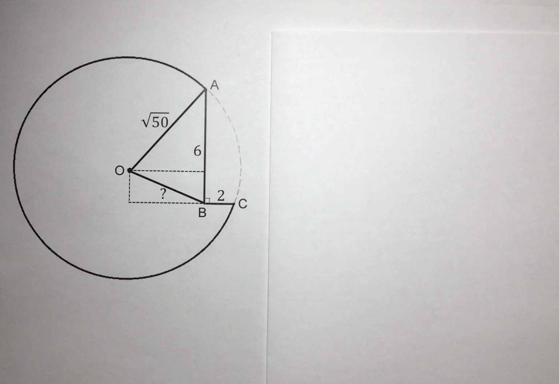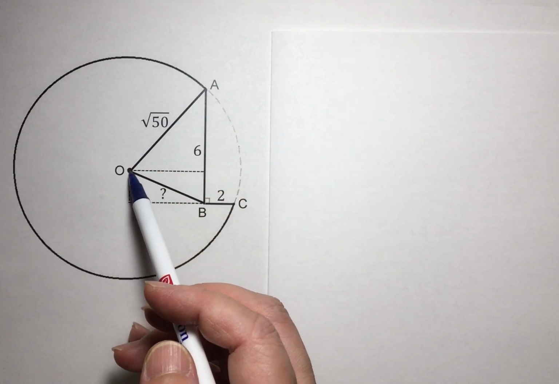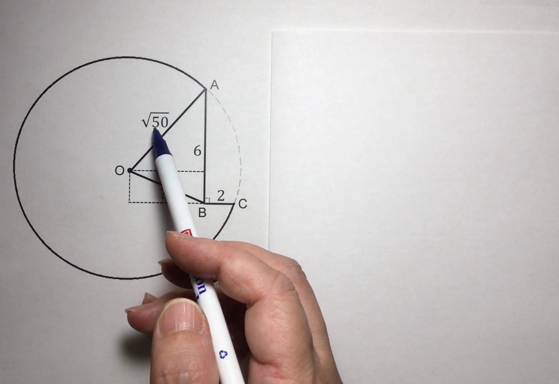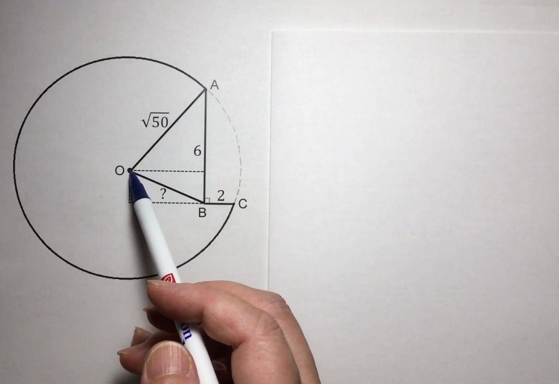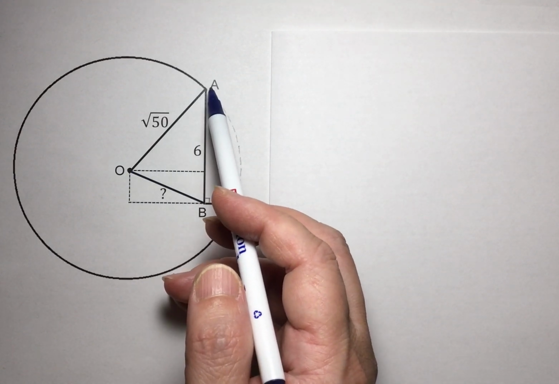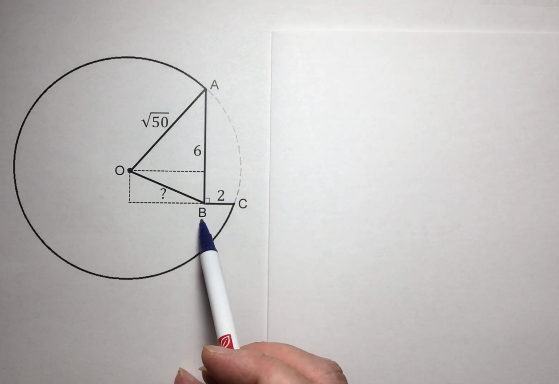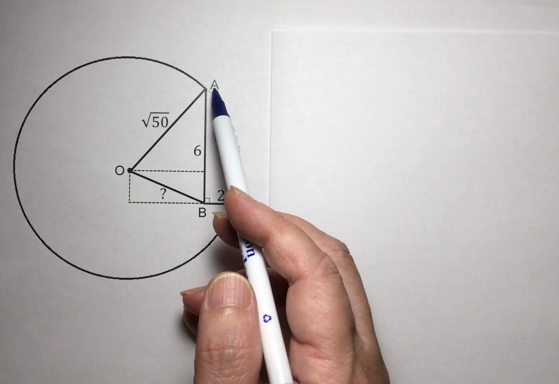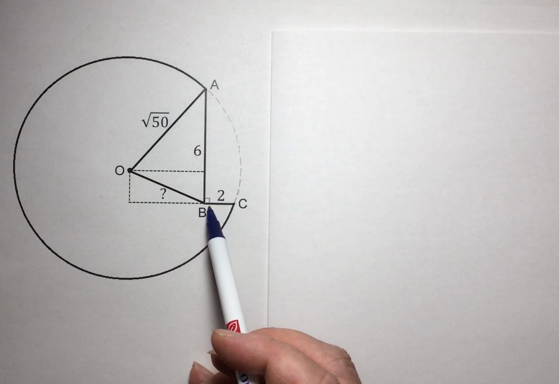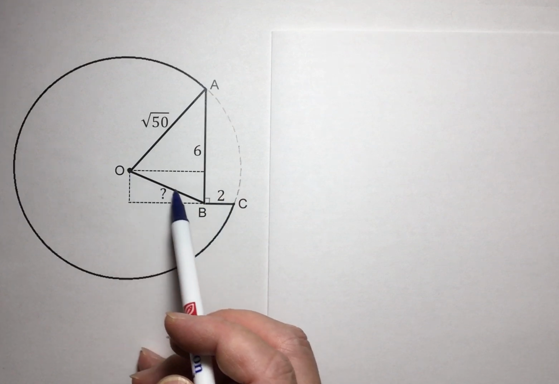Thunder. Today, I would like to show you how to solve an interesting math question. So we have a circle with center at O and its radius is square root of 50. So from O to A is a radius. So line AB is perpendicular to line BC. Length of AB is 6. Length of BC is 2. So we want to calculate the length of OB.